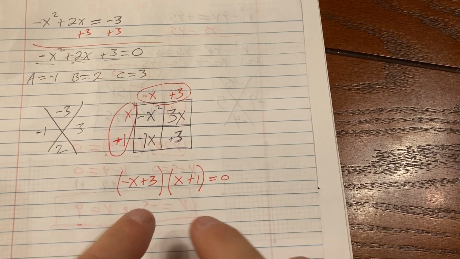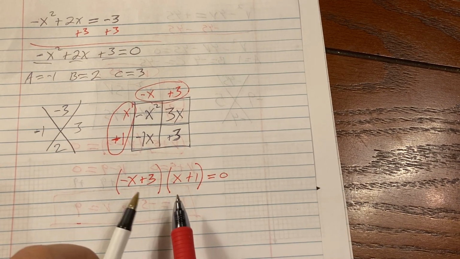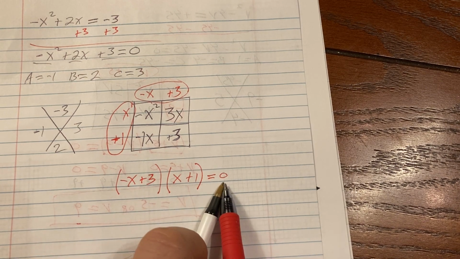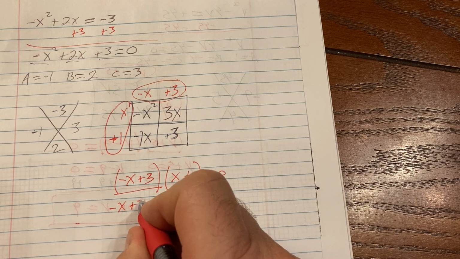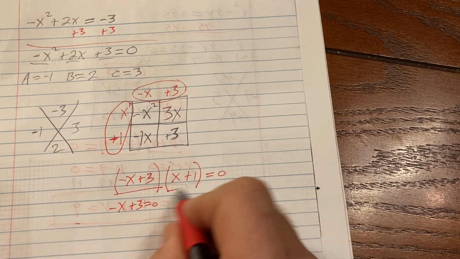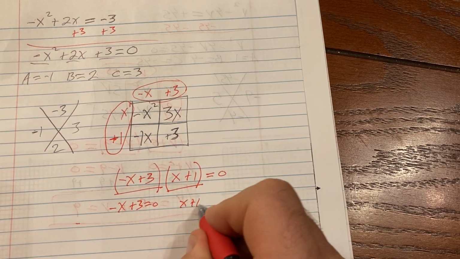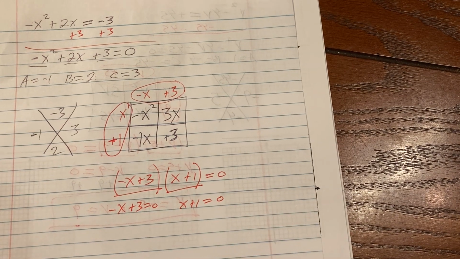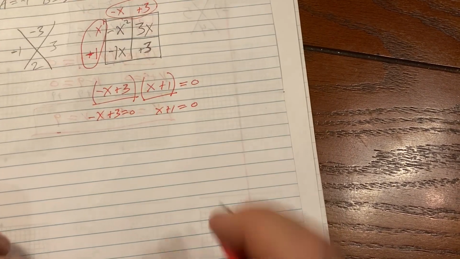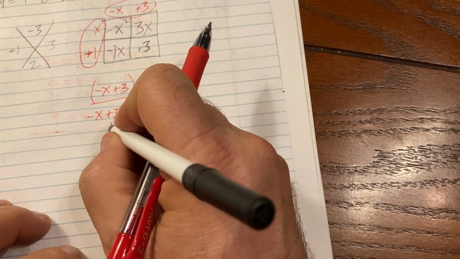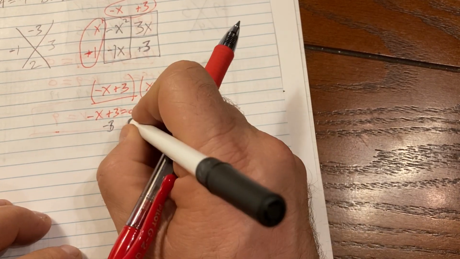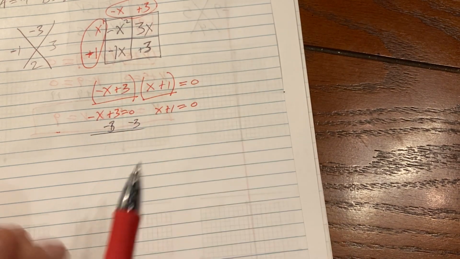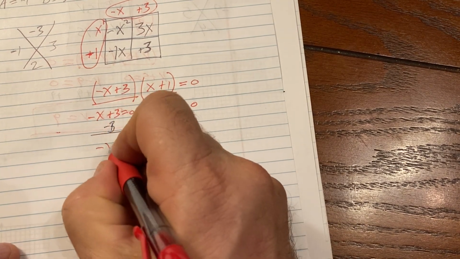The zero product property rule says if you're going to multiply things together and your answer is 0, then either that stuff is 0 or that stuff has to equal 0. And solve for each one of those. The opposite of adding 3 is subtracting 3 on both sides of the equation.